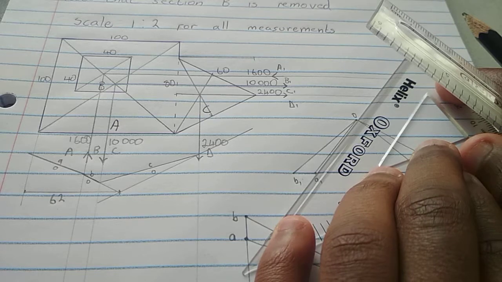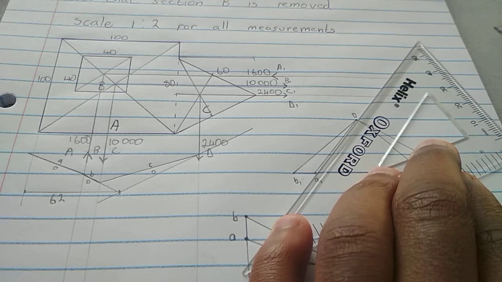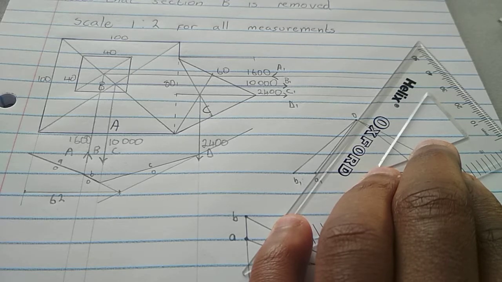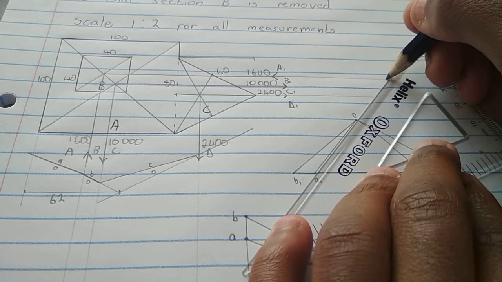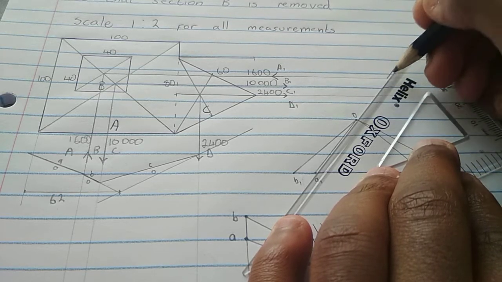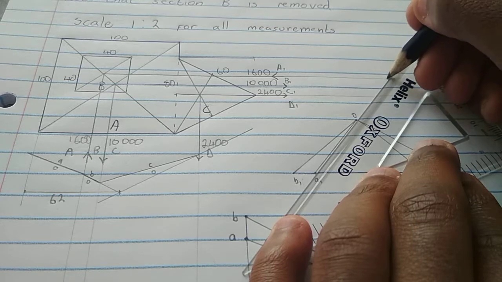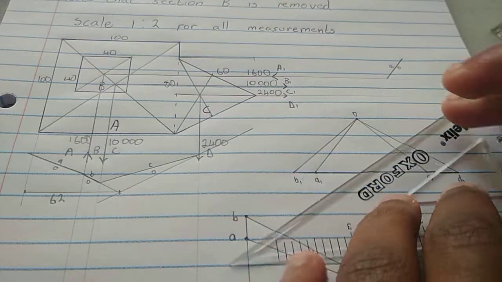Great. First one we start with is A1O. Put our set square there. Since we might as well start it right here, you don't need to move the set square. We're just transferring the line as it is. This is our line A1O.